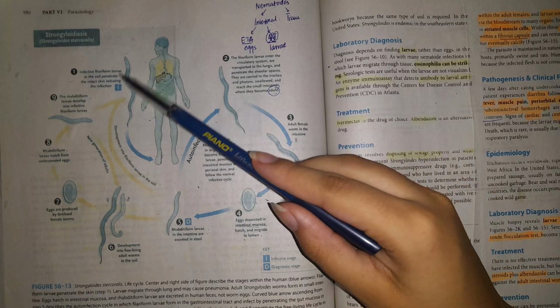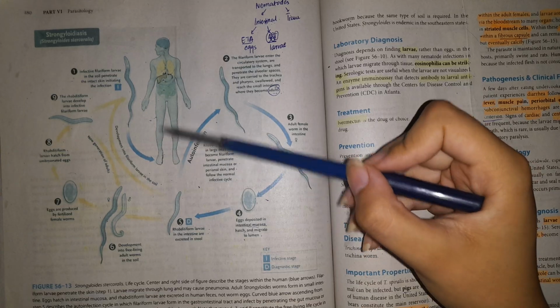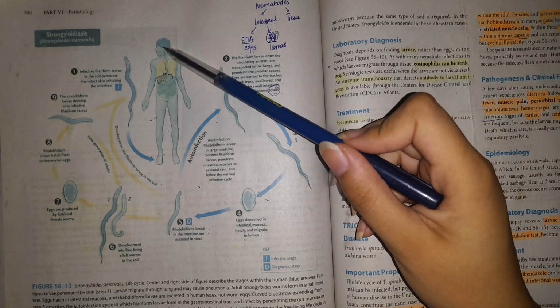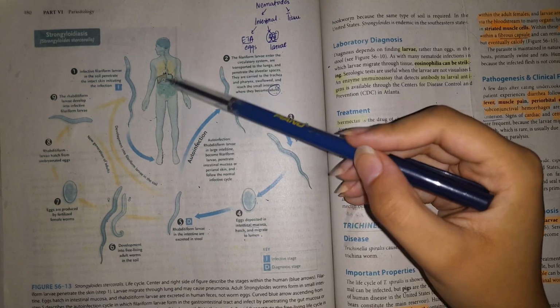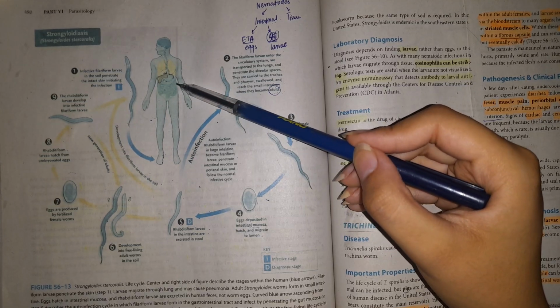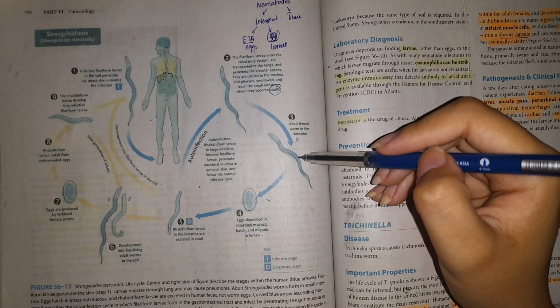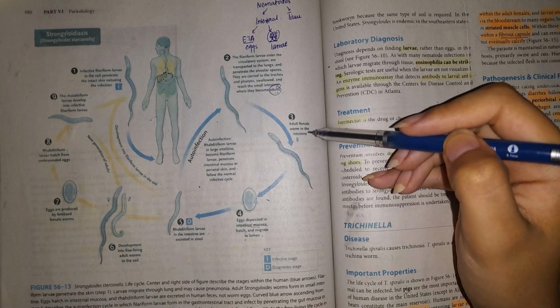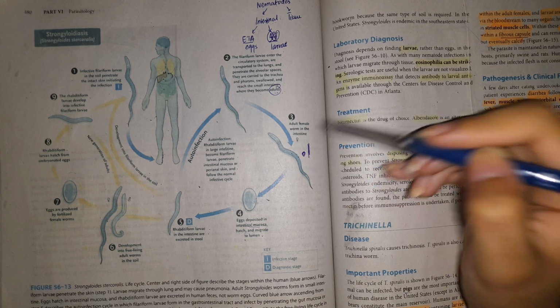So firstly, the larva was taken up from your foot, went into the circulatory system, then got into your lungs, was swallowed via the pharynx, and reached the intestinal mucosa. Within the mucosa it grew, formed the adult female, and the female laid eggs, but the eggs from the mucosa went into the lumen.